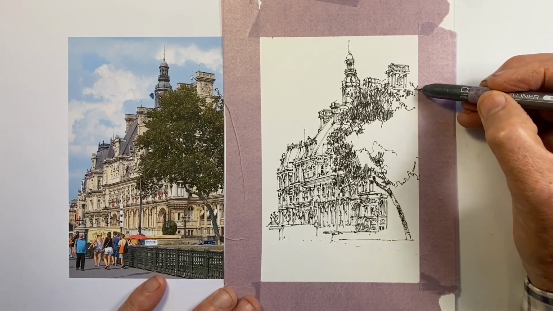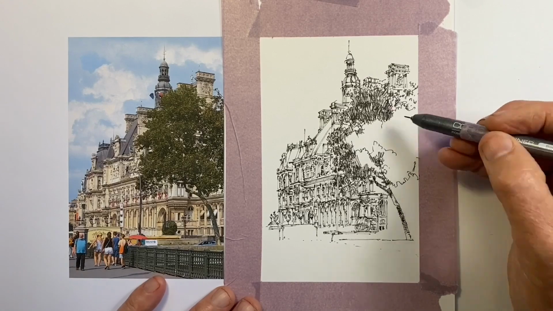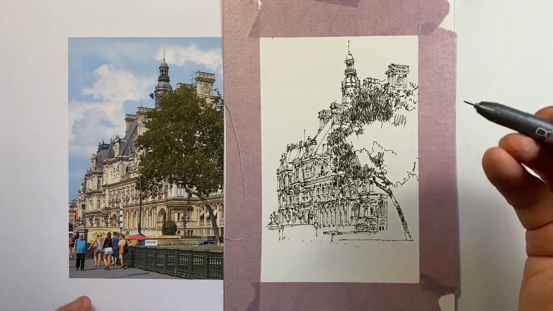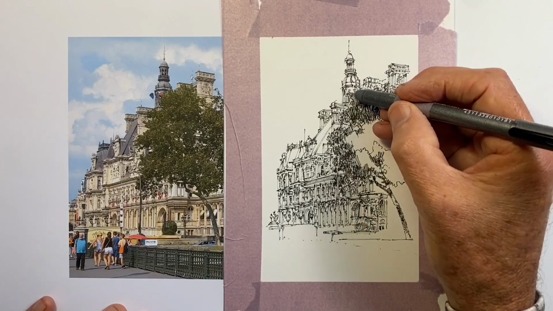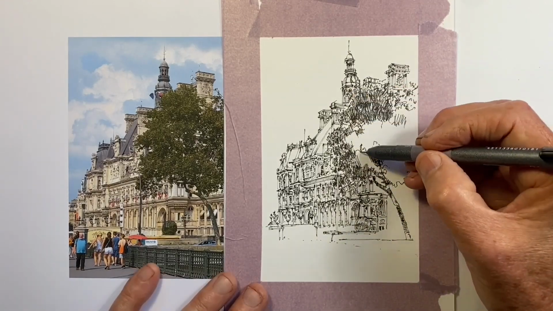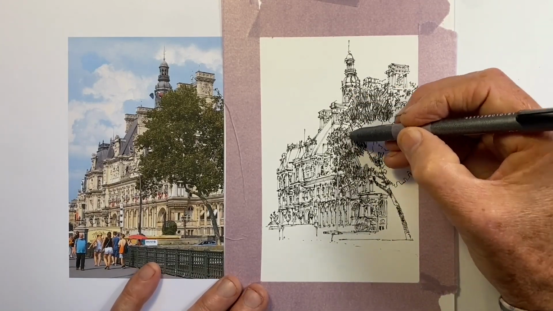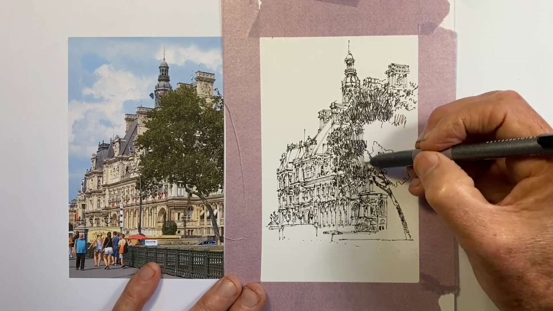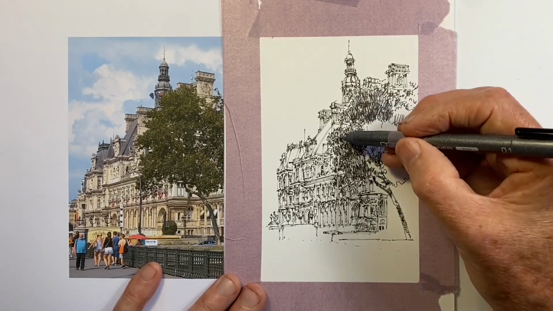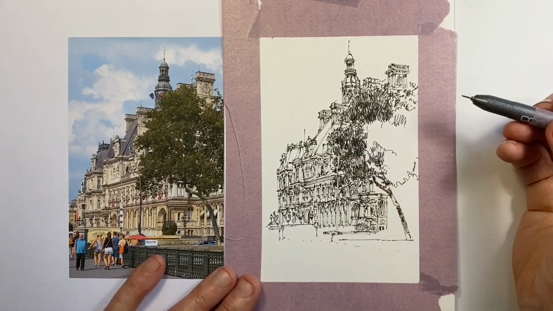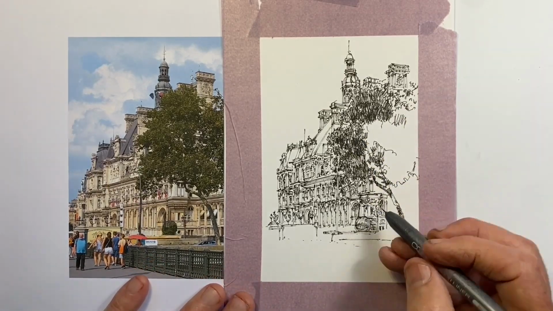I have drawn a very detailed drawing of the Hotel de Ville from the front a few years ago now, but it's still probably one of my favourite drawings because I just think it's the most amazing building. I really enjoy every one of the few chances I've had to stand in front of it and look at it.